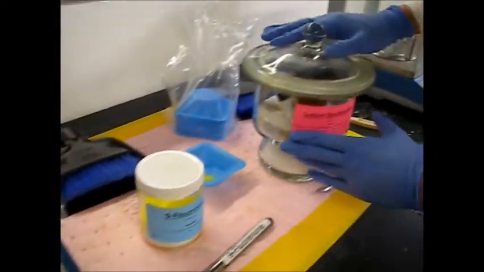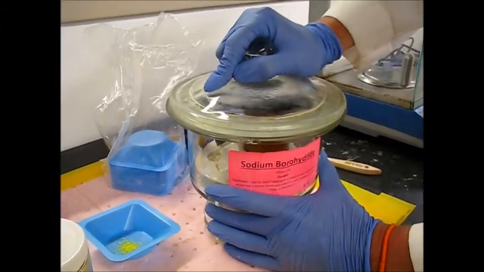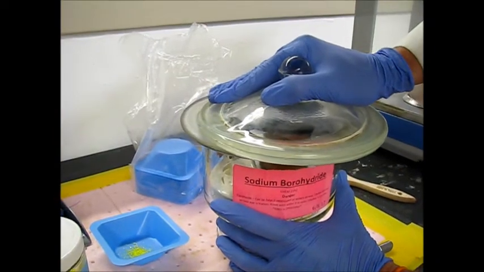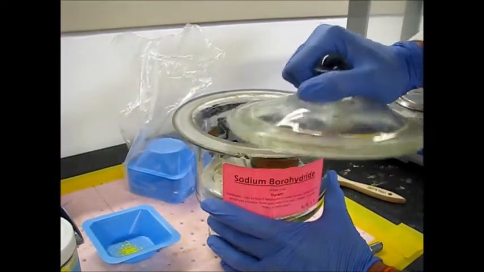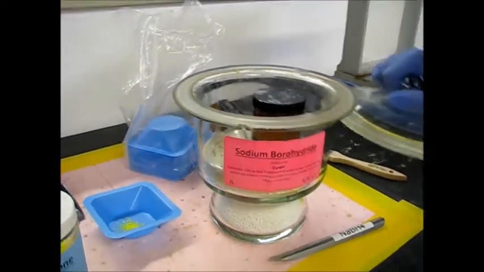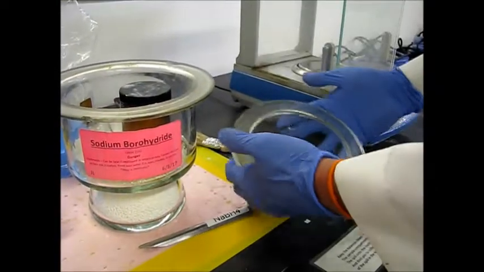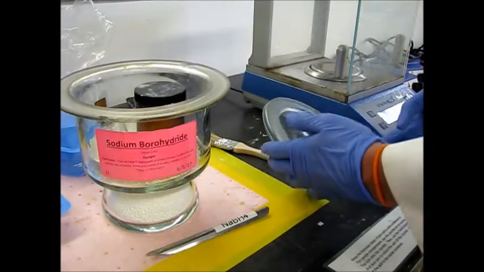Whenever you take off the lid of the desiccator, you want to slide it off. It does have grease on the lid, so it will be a little bit sticky, but once you get it to slide, you want to make sure you don't set it down face down like this, because the grease will pick up all of the junk right here. So you want to set it down just like this.